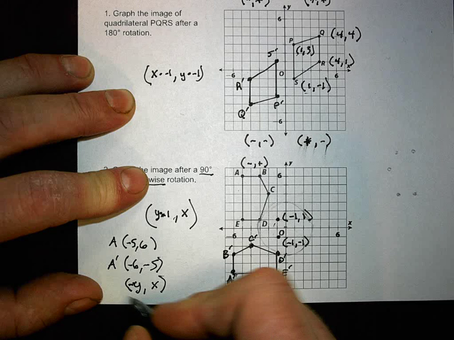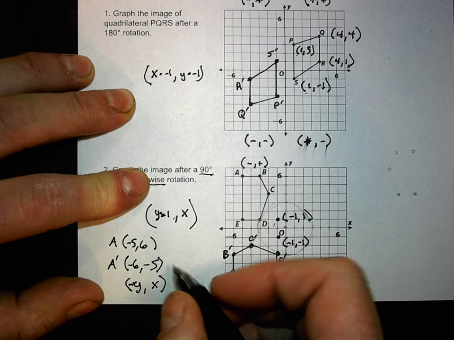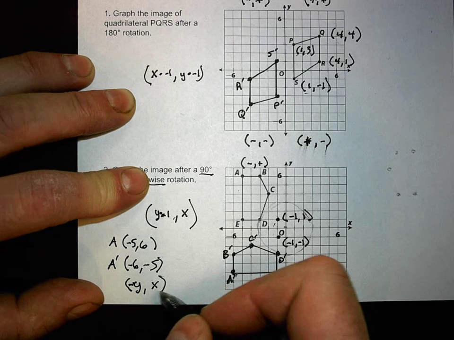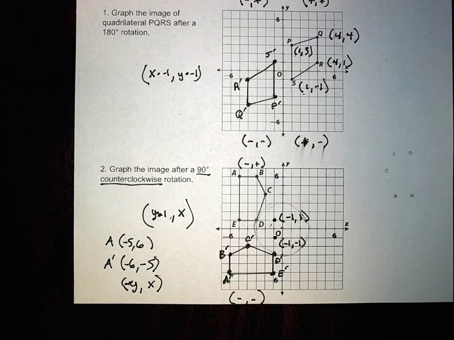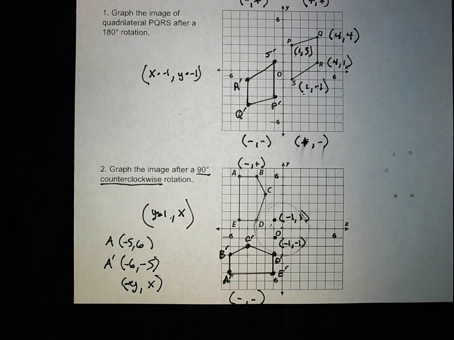Do you see how that changed? It went from x, y to negative y, comma, x. So our properties say we rotated the x and the y, and whatever y was, we made it negative. Can you see how we did that mathematically?